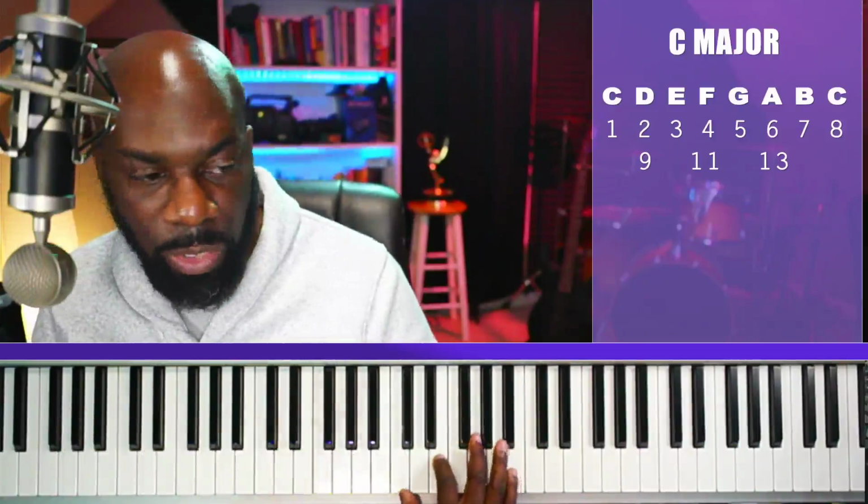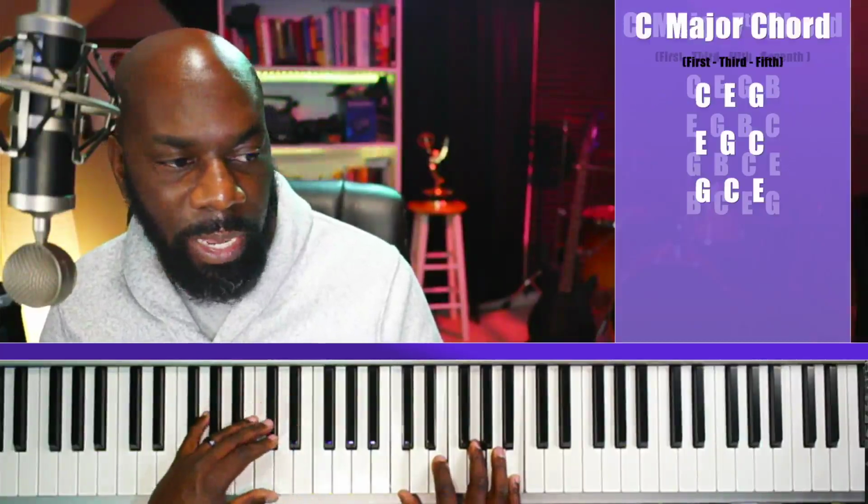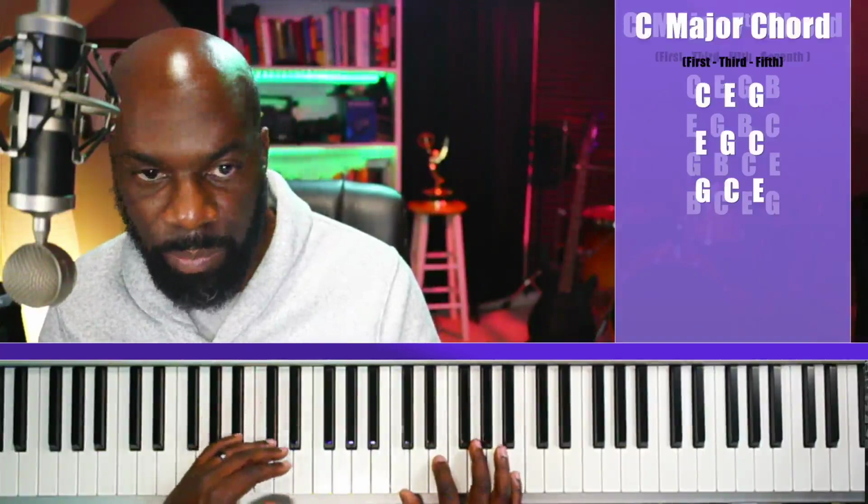If you're playing a foundation chord like a C major, if you add the 7th note of the scale to it, it's a C major 7.